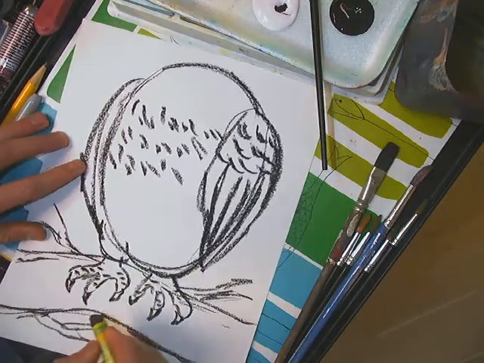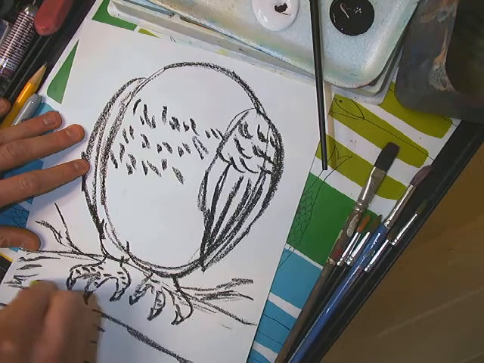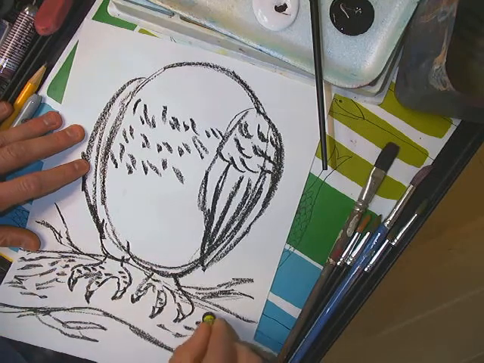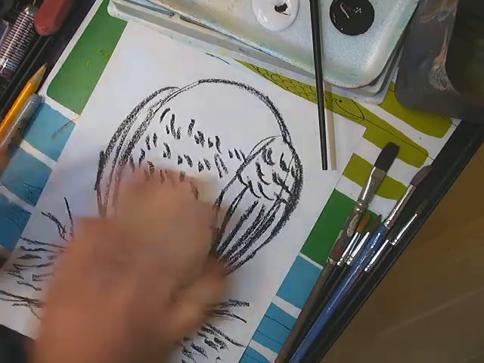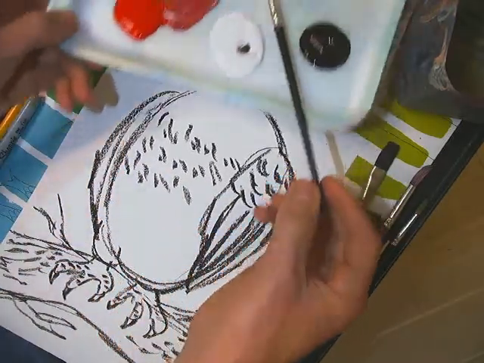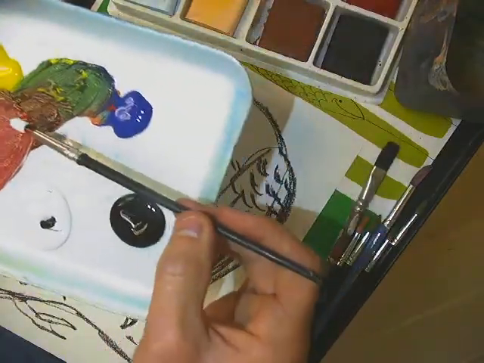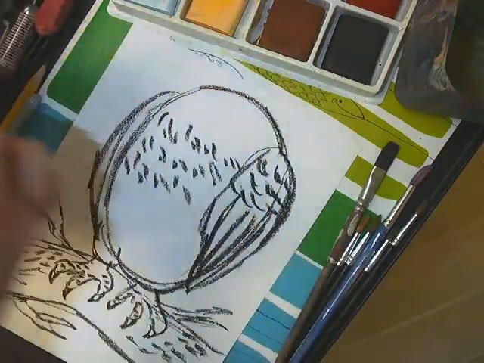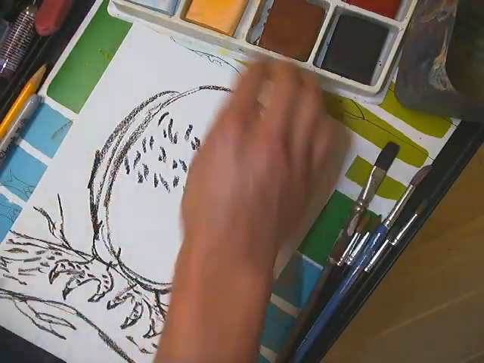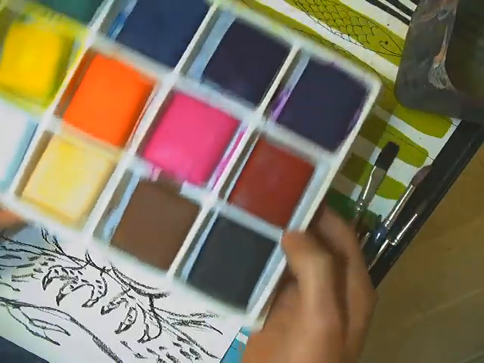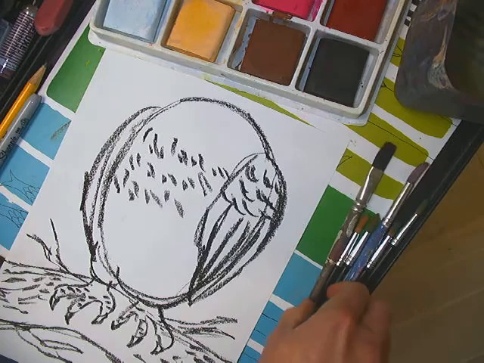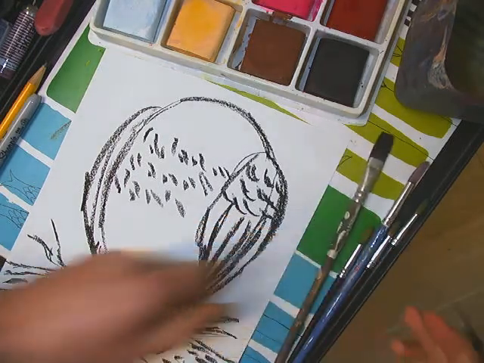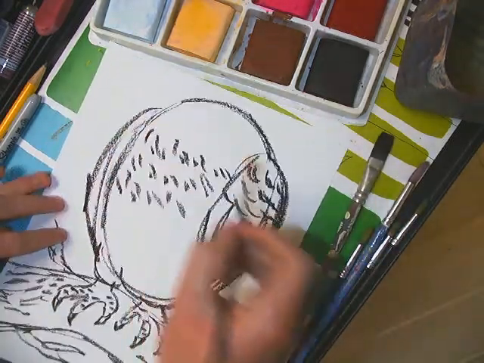And you could also add some texture to the tree. So bark is rough, so we kind of do short, rough lines. I'm going to show you how we can also paint this. I'm going to use tempera cakes. You could also use the same paint you used for the owl face. That would work perfectly fine as well. Or you could use watercolor, or I'm going to use the tempera cakes. They're a little thicker than watercolor. So I'm going to show you how we can do the sky.